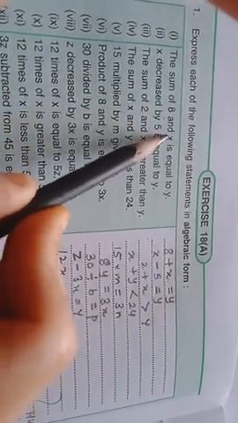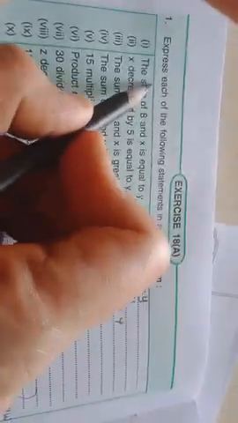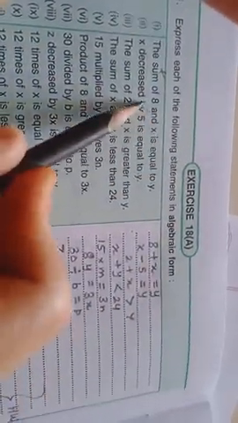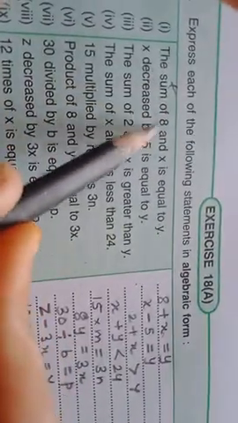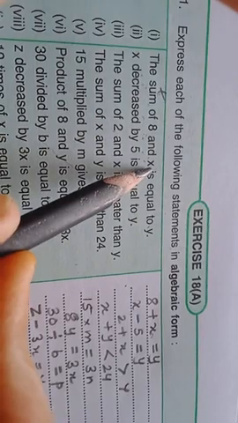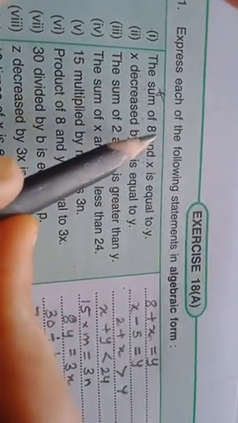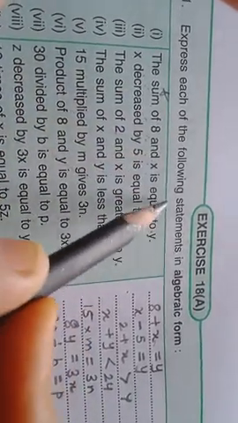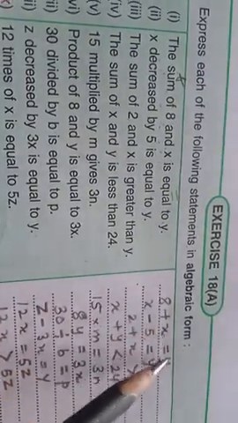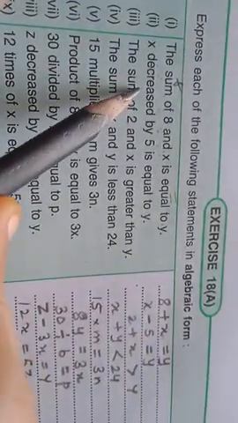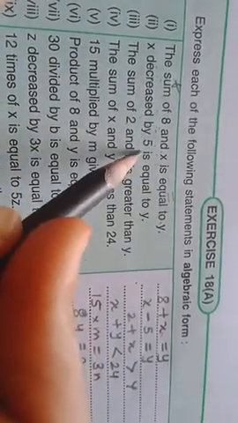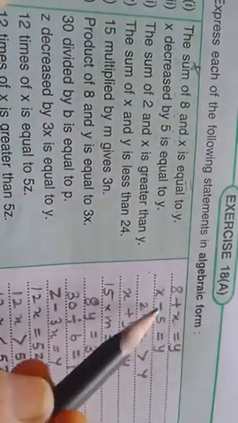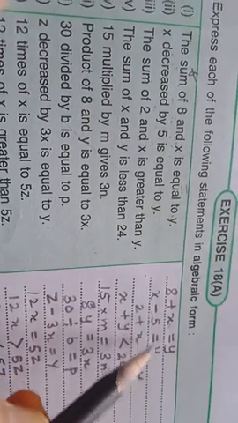The sum of 8 and x. Sum means plus. So 8 plus x is equal to y. So sum of 8 and x, sum means plus, so 8 plus x equals this. So I will write 8 plus x is equal to y. x decreased by 5 is equal to y. So I have written x decreased by 5 is equal to y.